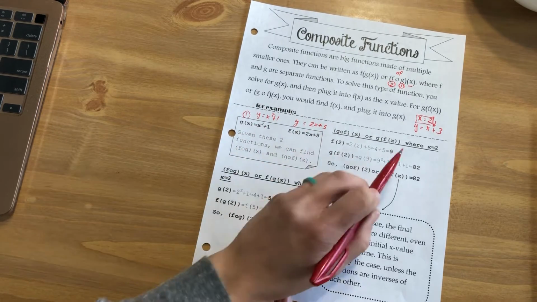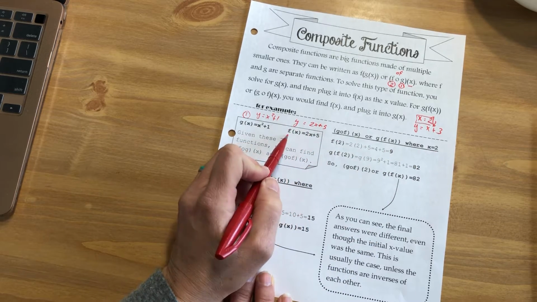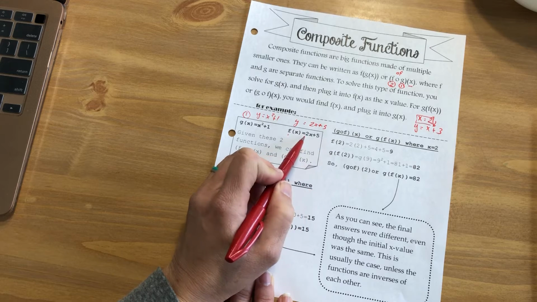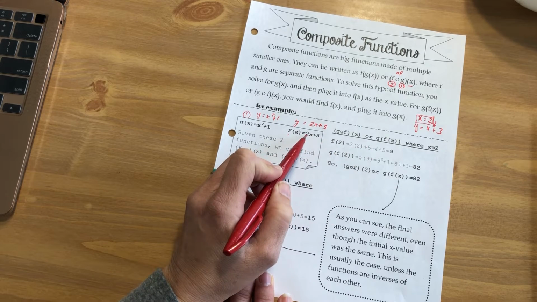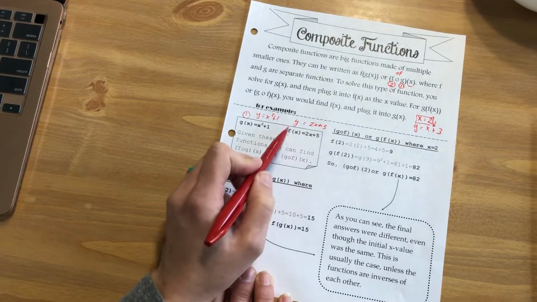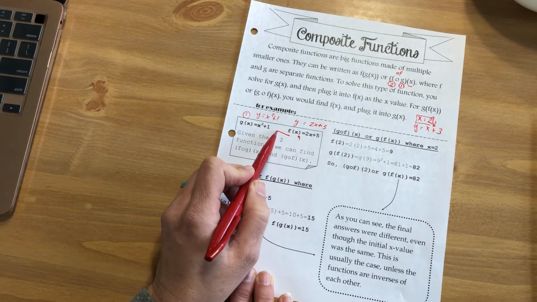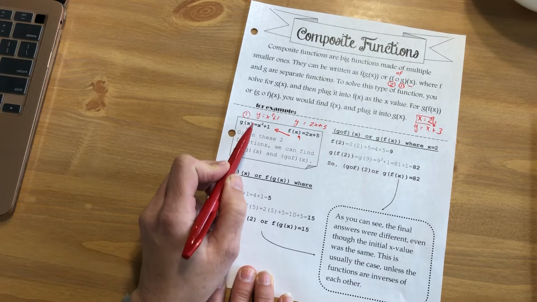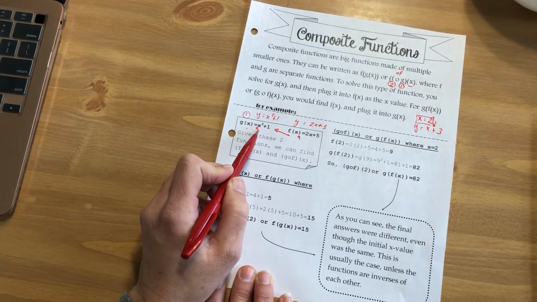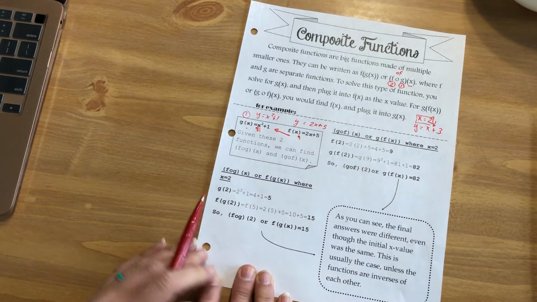In this case, they give us x equals 2. So we're going to solve our f value right here. We're going to plug the number 2 in. 2 times 2 is 4. 4 plus 5 is 9. So now I have an answer of 9. I'm going to take my 9 and plug it into my g. So now I have 9 squared, which is 81, plus 1 gives me 82. That's what they worked right here.